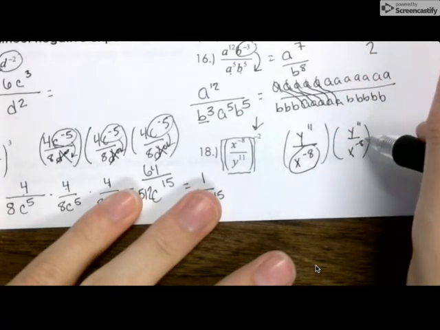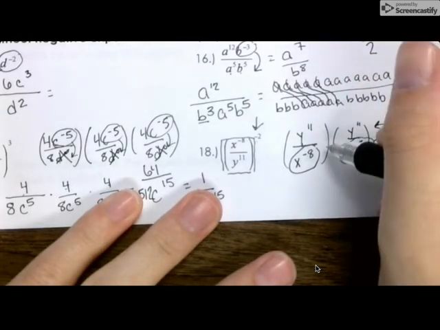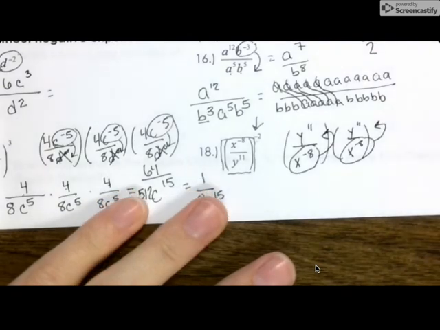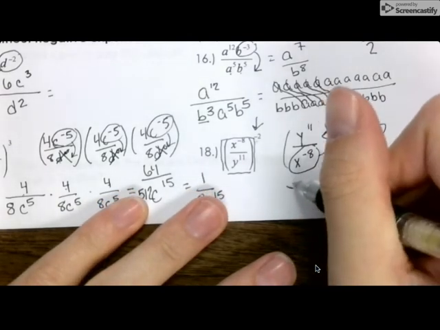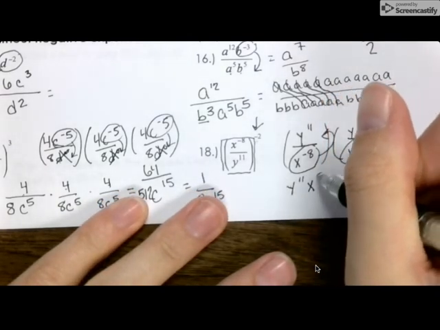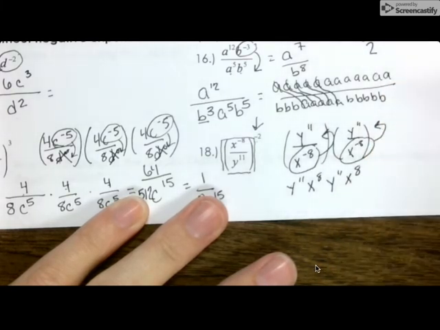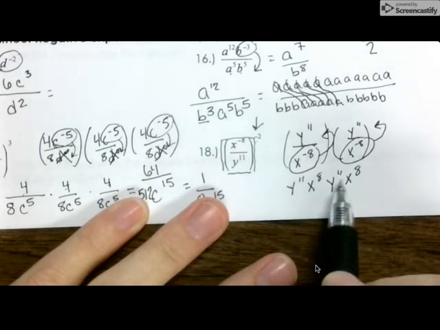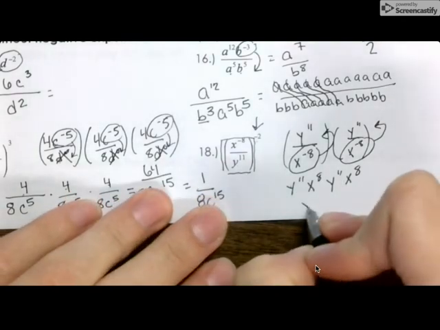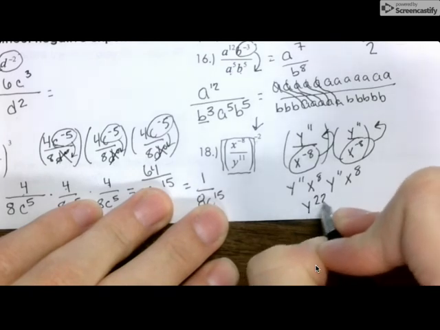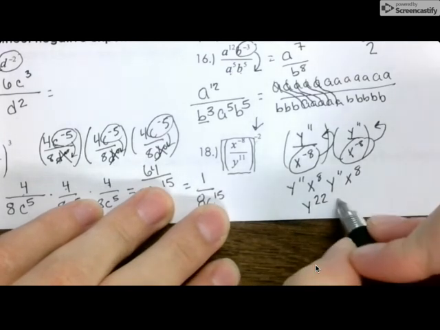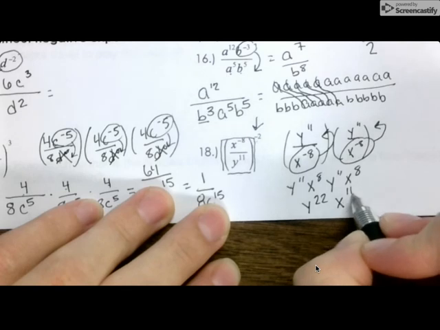Now, these two have negative exponents, so they need to move to the top. So I have y to the 11th, x to the 8th, written all right next to each other. This is 11, this is 11, for a total of 22y. And how many x's? 16.